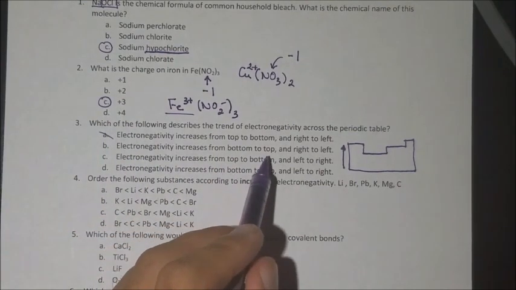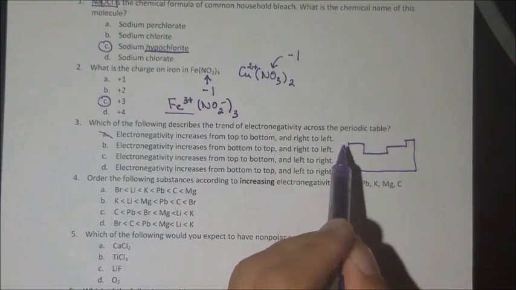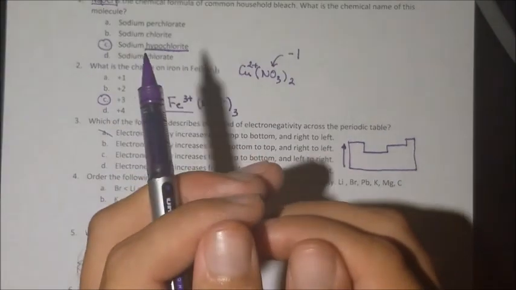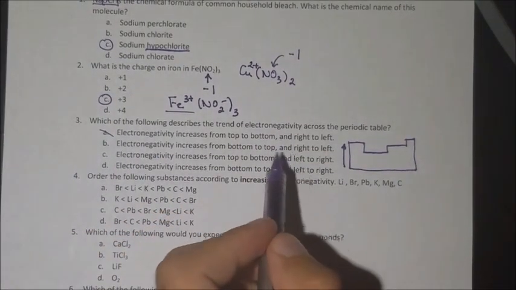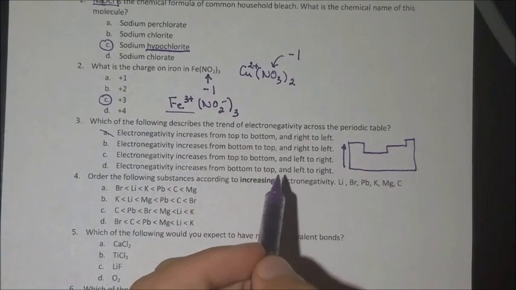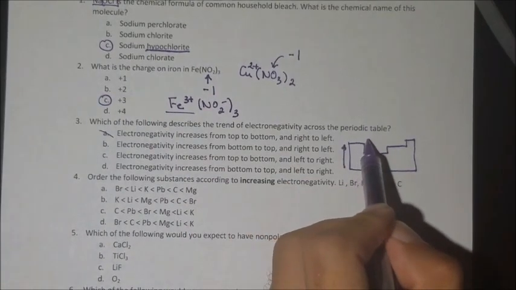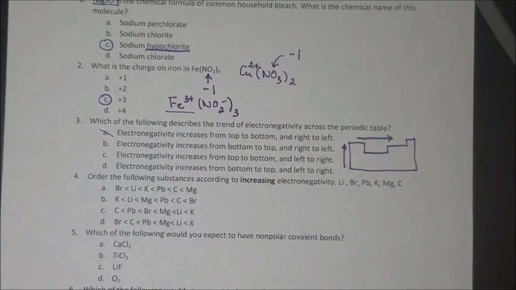B says electronegativity increases from bottom to top. Okay, that's agreeable. As we go from bottom to top, our electronegativity goes up because our atomic radius becomes smaller and we do less shielding. So that's good. And then it says electronegativity increases from right to left. That doesn't sound right, because we know from our periodic trends that if we go this way along a period, our electronegativity goes up.